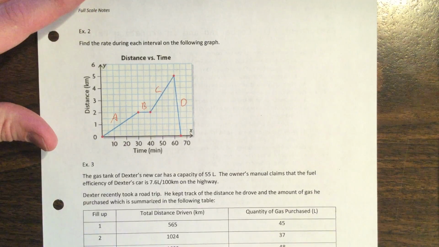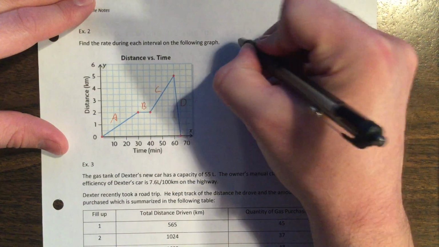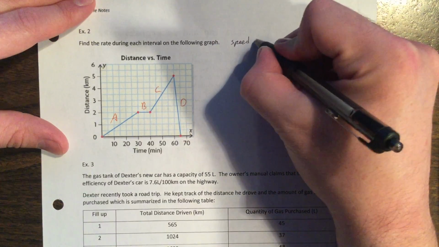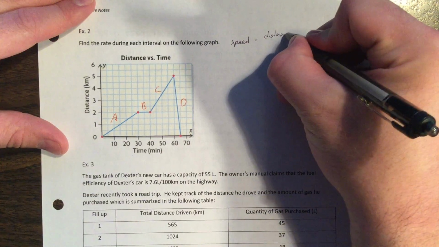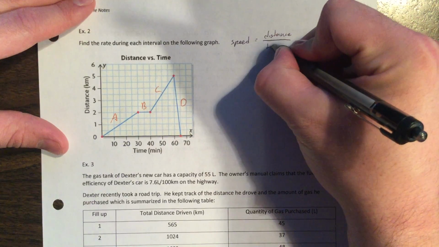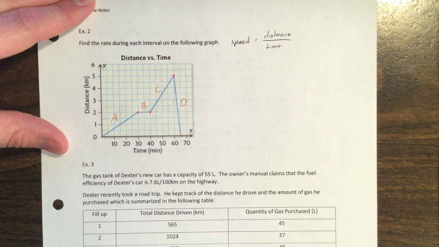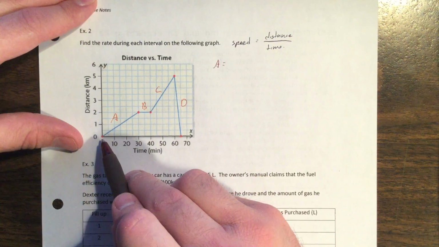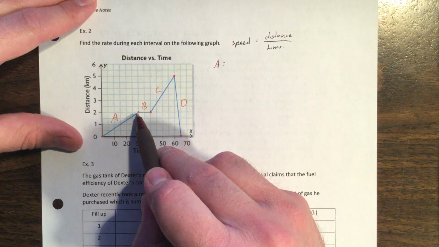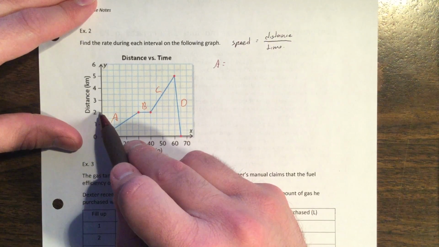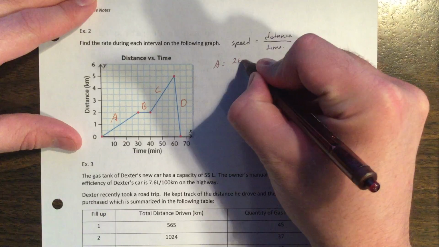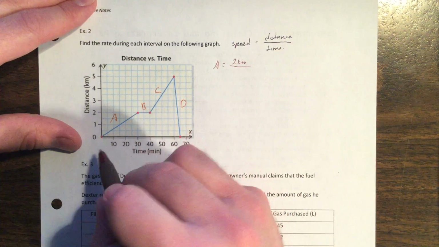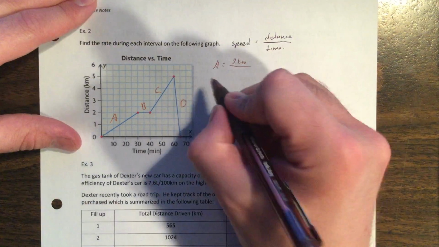Now, to find the rate during each time, remember that because we've got distance over time, we're going to find speed. So it's change in y over the change in x. For part A, the distance that's traveled starts here and goes to here. That distance is 2 kilometers. And A is this line right here. So 2 kilometers is the distance, and the time is 30 minutes.